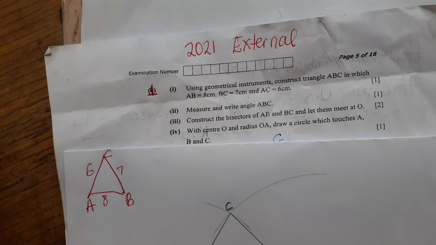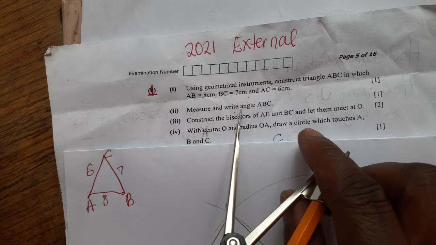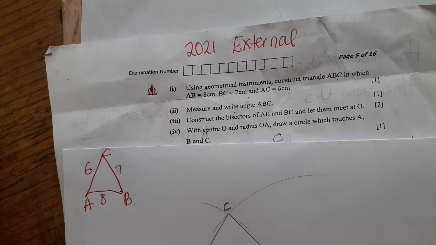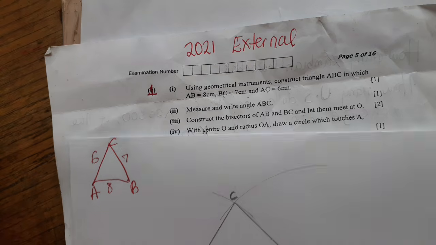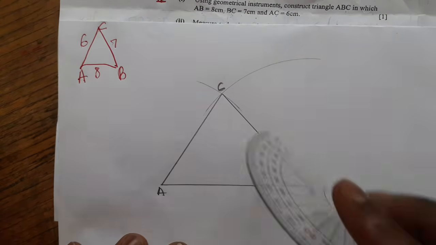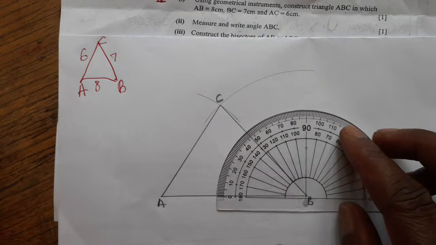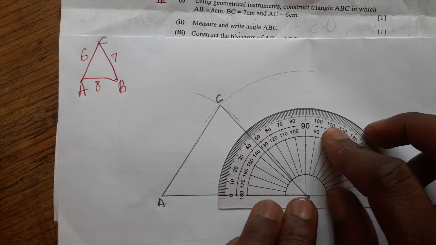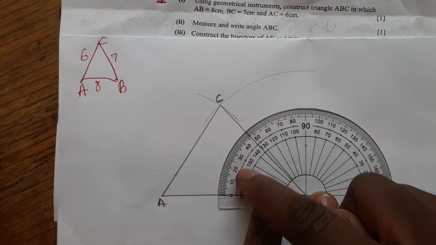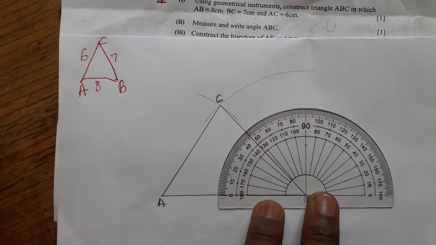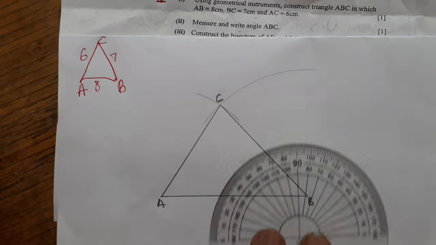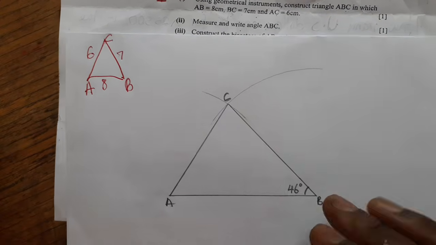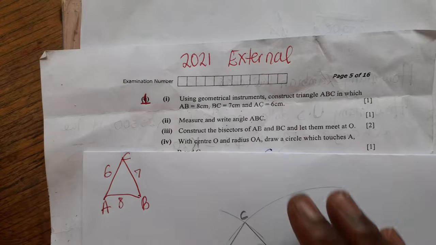What does the question say? The question now says, measure and write angle ABC. So we need to measure this angle here. What is this angle? Okay, so you can count. We are starting from 0. You count up to here. It's actually 46. All right. So this angle here is 46 degrees.